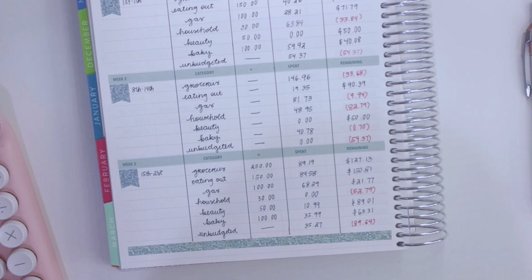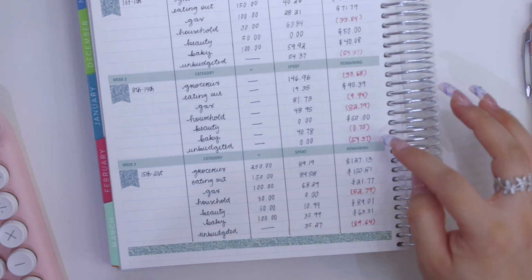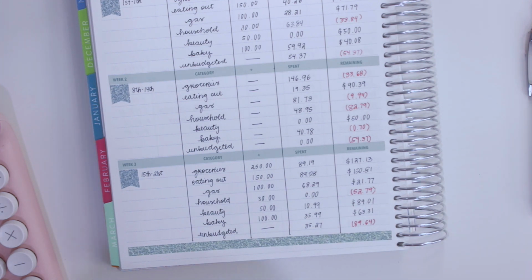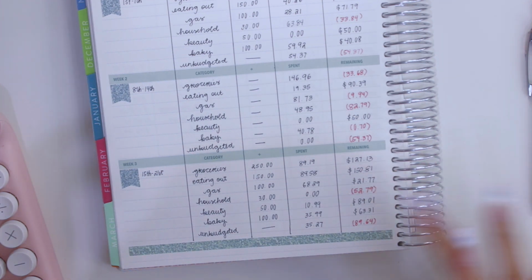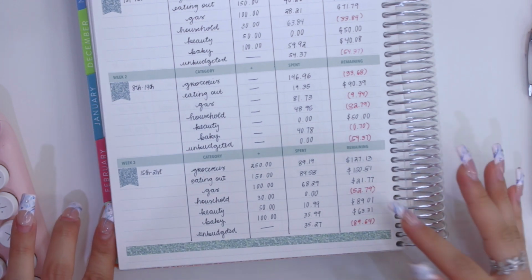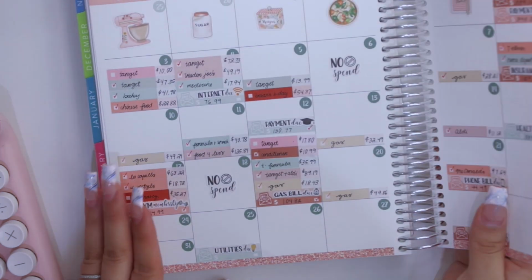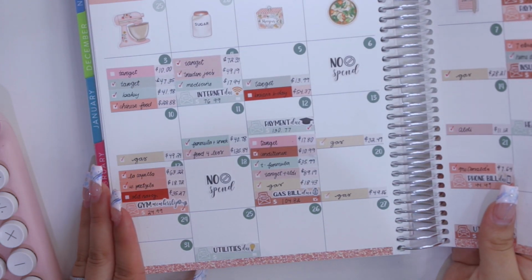And this looks so much better than last week, but of course that just happens when you're going by a bi-weekly budget. So everything's okay. Everything adds up. I mean, we're still over household in this, but everything else looks great. I think the numbers look really good.